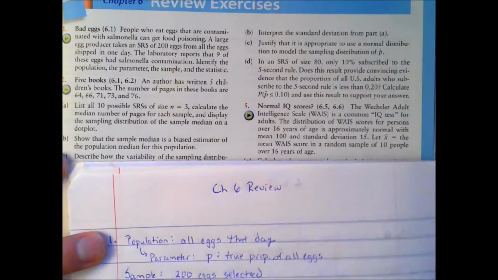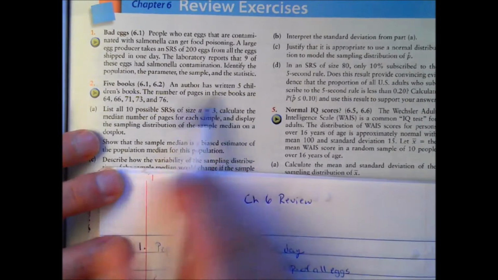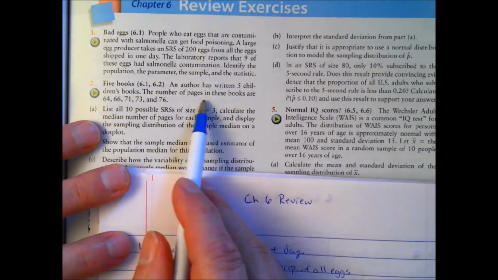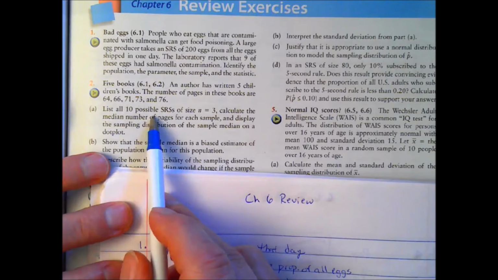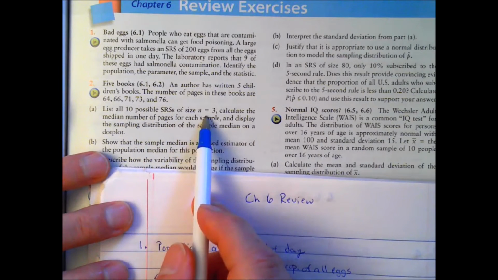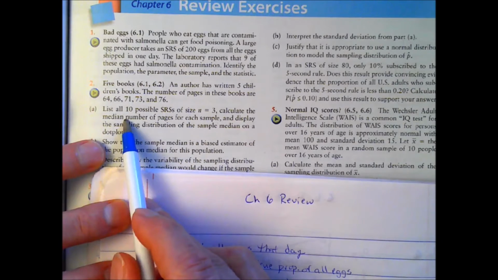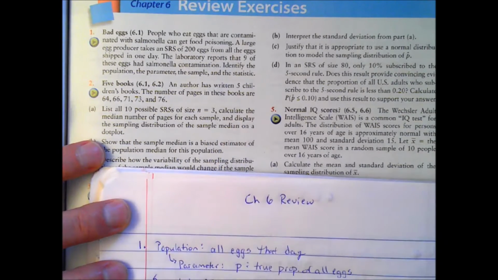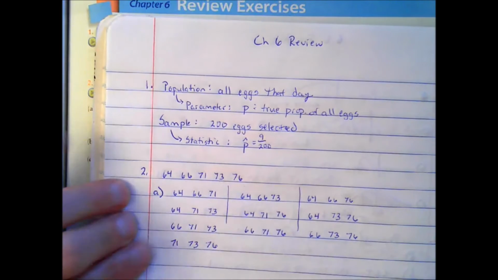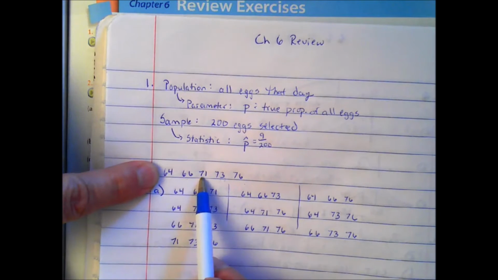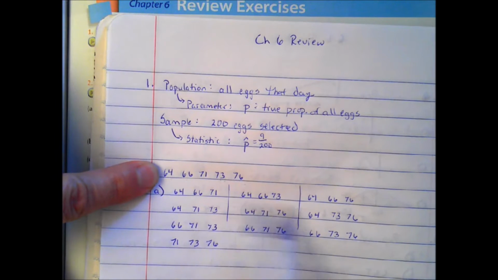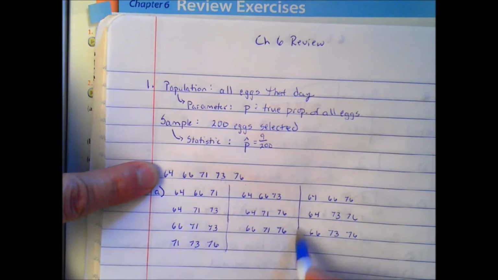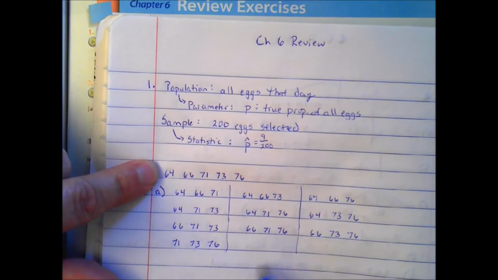Okay, for number 2, an author has written 5 children's books, and the number of pages in these books are listed as these 5. List all the 10 possible simple random samples of size 3, calculate the median, and then display them in a dot plot. So I took these 5 and I just worked across. I did these 3, and then this one, this one, and this one, and I just went systematically through to get these 10 here. Okay, and then the dot plot.